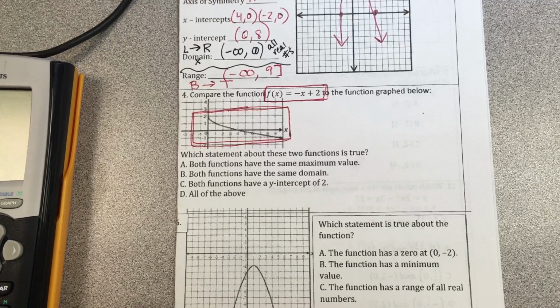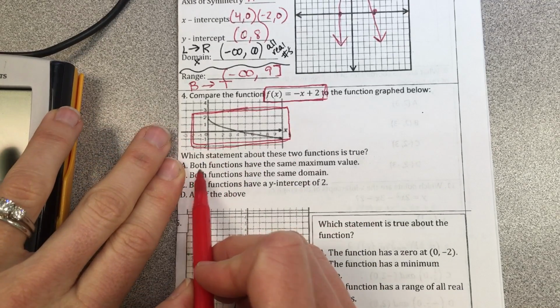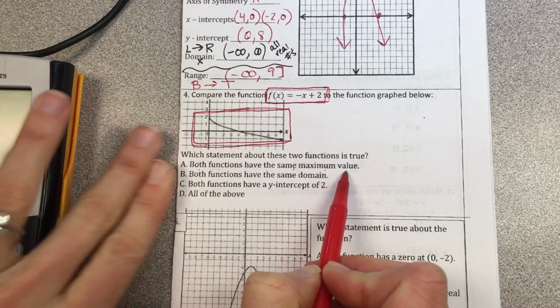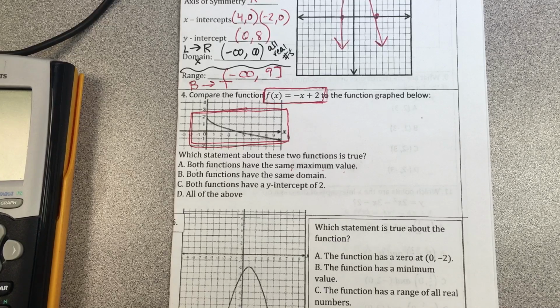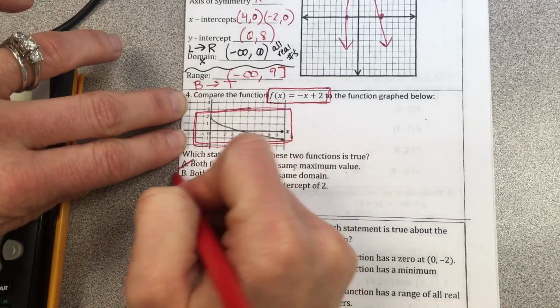All right, and let's look at answer choice A. Both functions have the same maximum value. If you look on this one, does this one have a maximum? No, it doesn't have a maximum. So can A be true? No, A is not true.